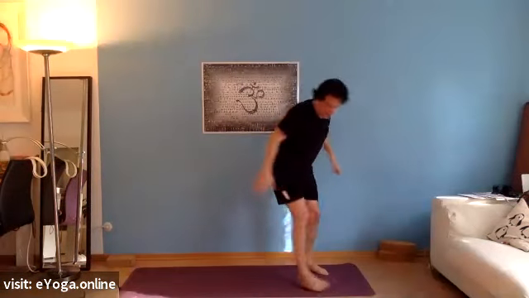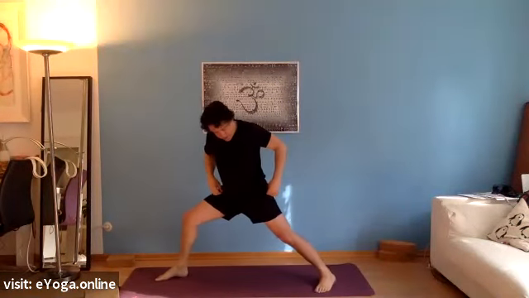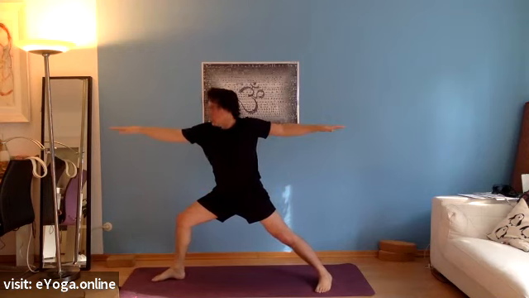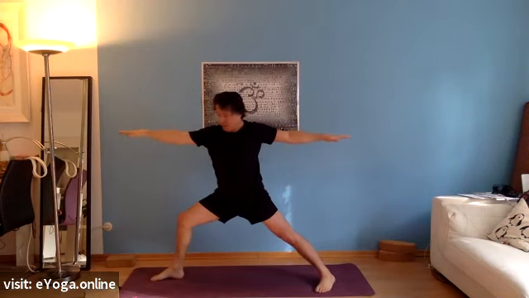I don't know why I always finish up facing the wall. Right, you stay where you are, but I'm going to change this way. So these are beautiful, strong warrior 2.